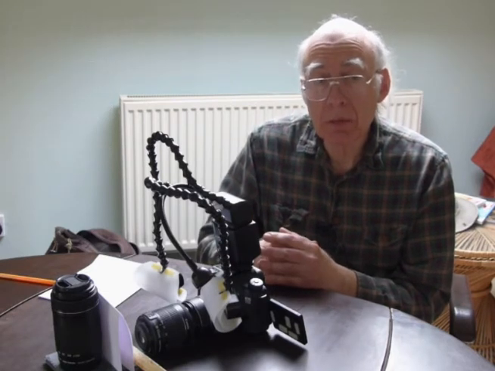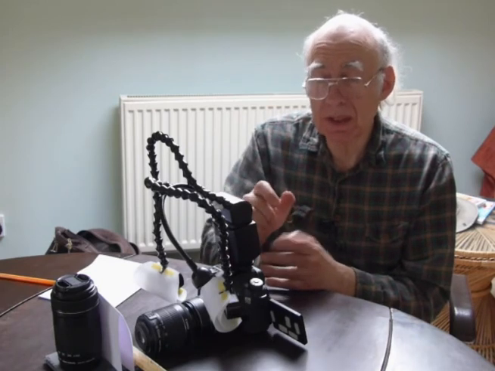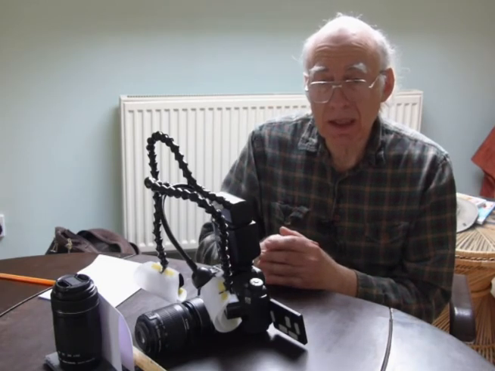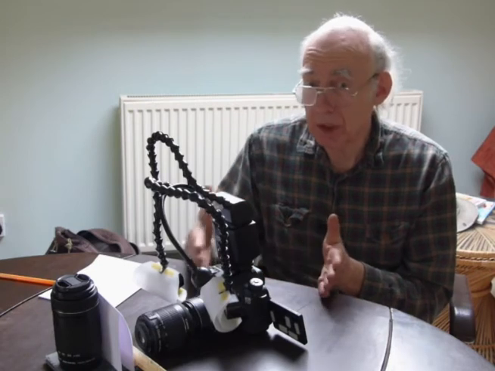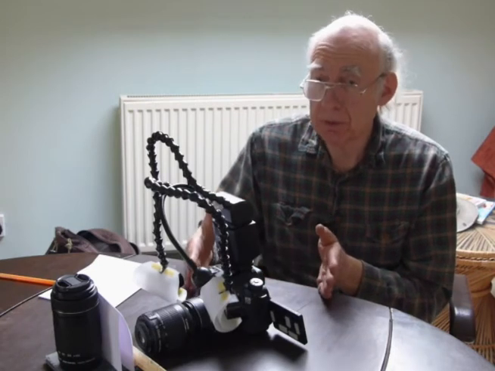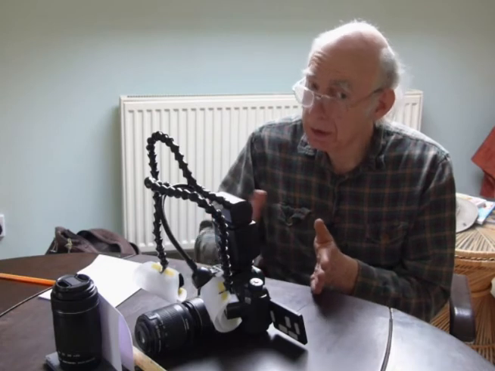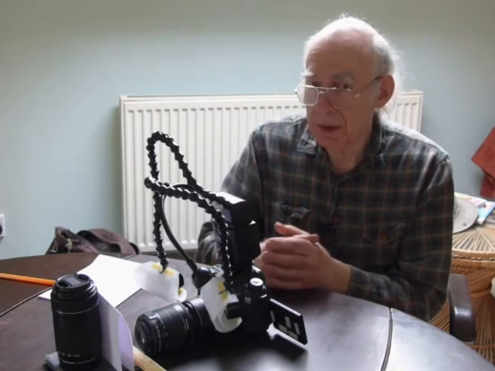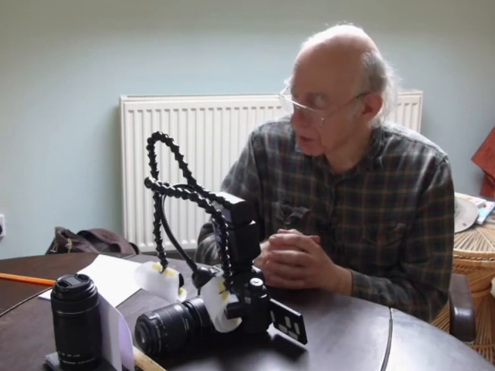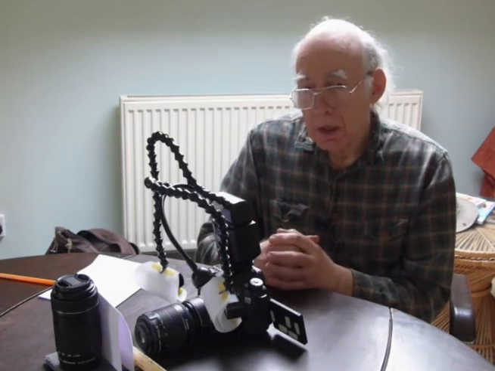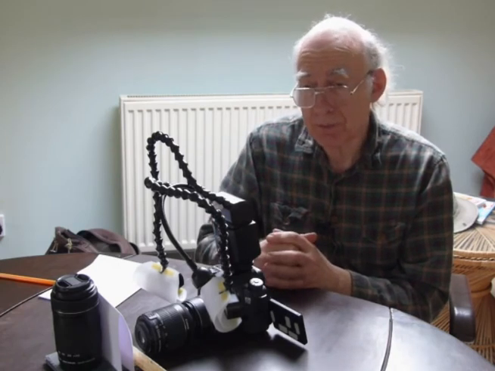Now, bear in mind that the smaller the aperture gets, the less sharp, less detailed the image is. So you may have relatively large amounts of depth of field, but you may not have anything worth looking at within that area that's a bit in focus. So you may want to reduce the aperture that you're setting on the camera when you're using higher magnifications.